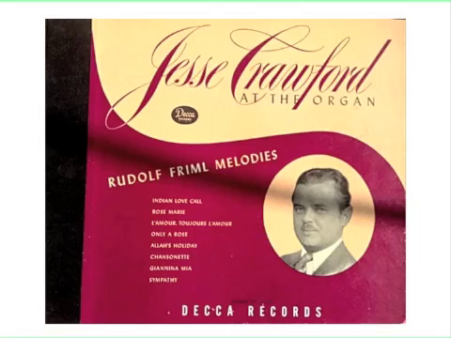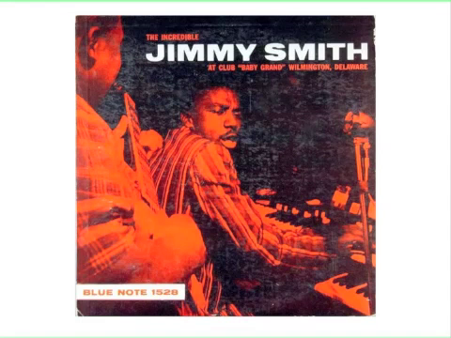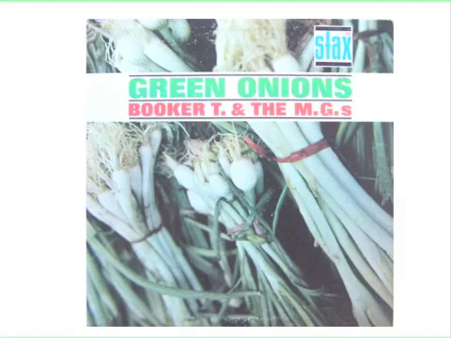The Hammond organ is used by thousands and thousands of musicians and composers. Here are just a handful of early examples: Jesse Crawford, Jimmy Smith, the jazz organist, and Booker T and the MGs, a 60s instrumental group, used the Hammond organ for some classic keyboard sounds.